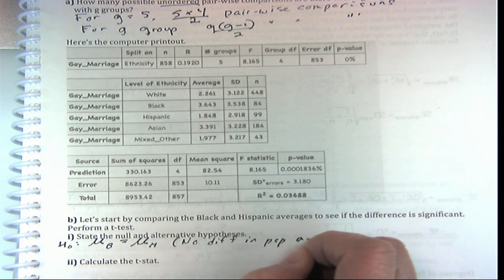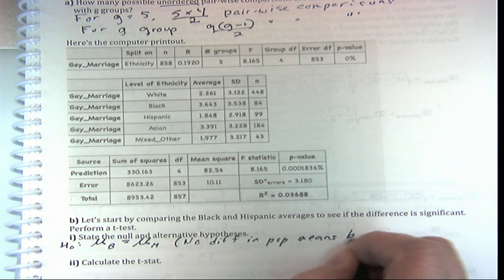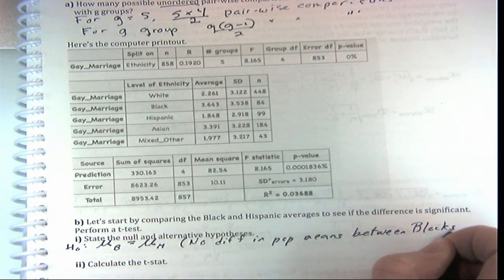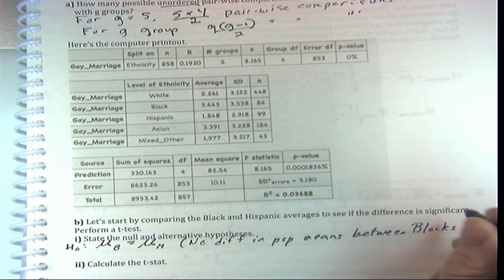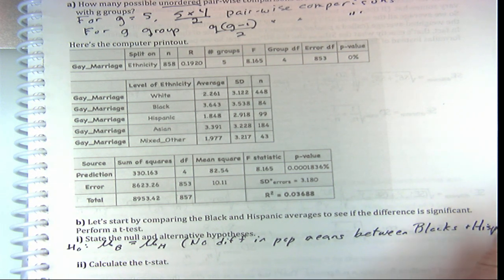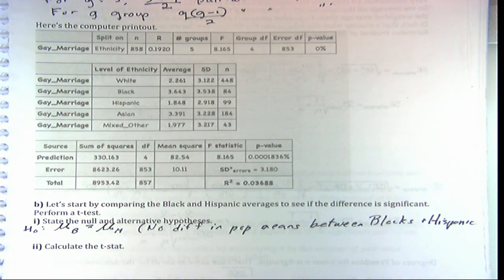No difference in population means between the two groups. We just happen to see one in our sample just due to random variation. That's what the null always is, that whatever effect we observe in our sample is just due to random variation.